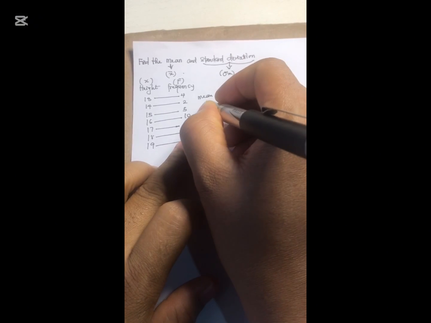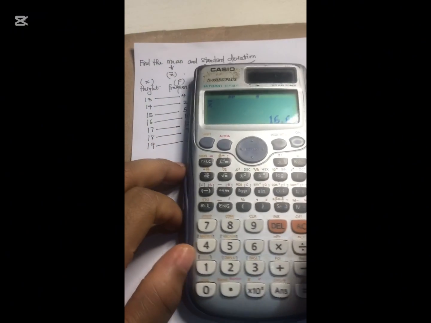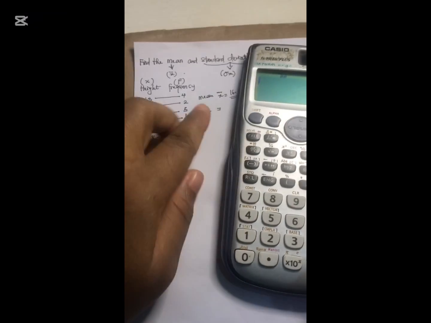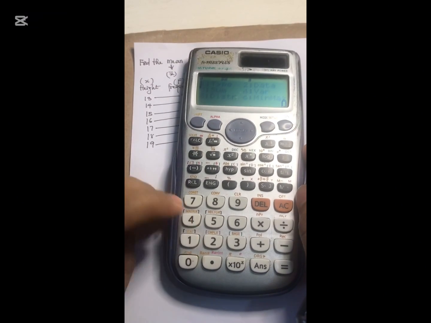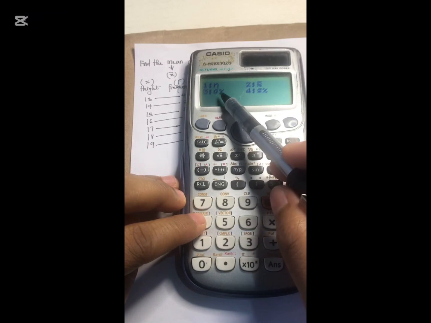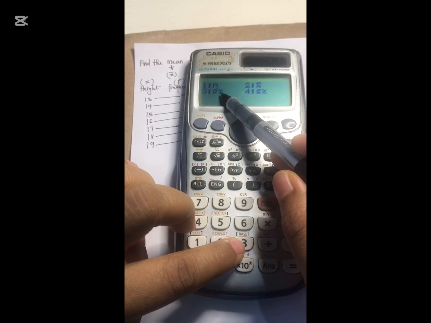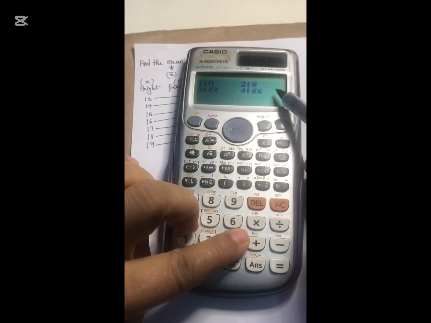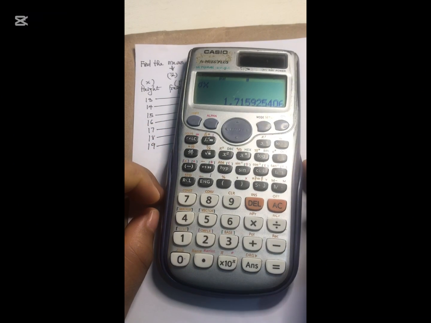Then our standard deviation. So go click on your AC button. Our standard deviation has this sign, this logo. So just go to Shift 1, then VAR, which is 4, and the standard deviation is the 3. Click on 3 because the 3 is the one that has this standard deviation logo. So click on 3, then click on equals to. So our standard deviation is 1.72 if we were to approximate to 2 decimal places. So that will be 1.72.